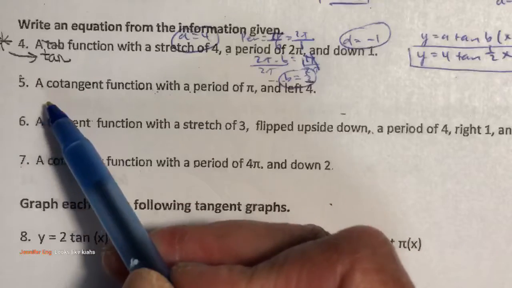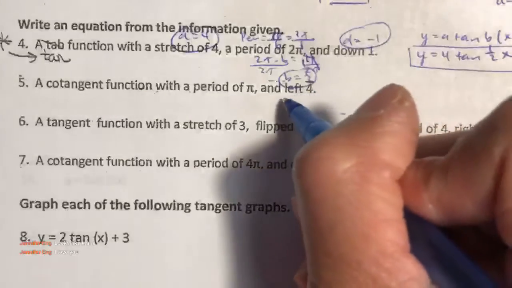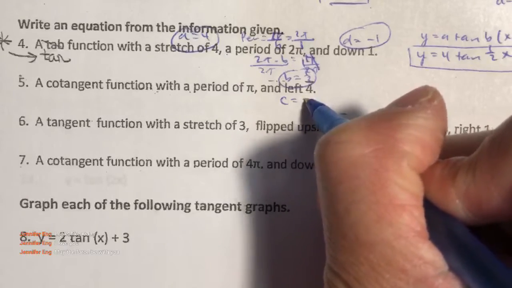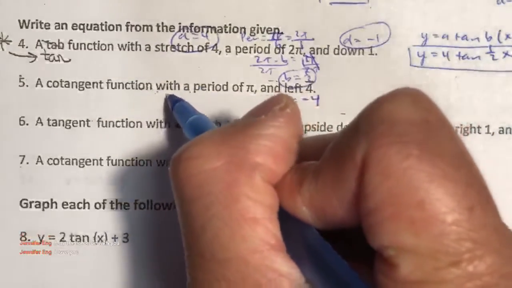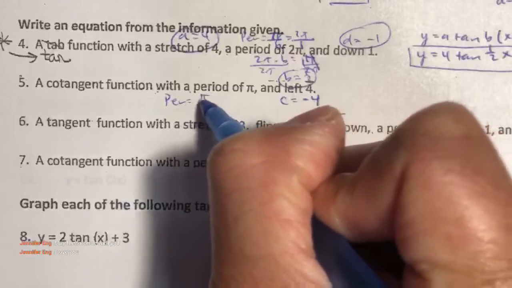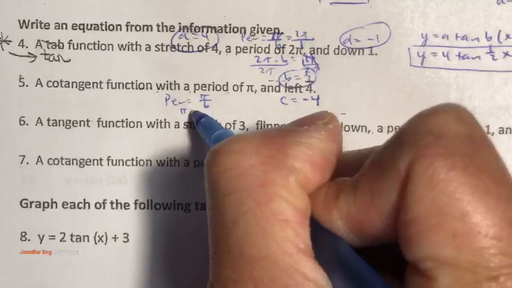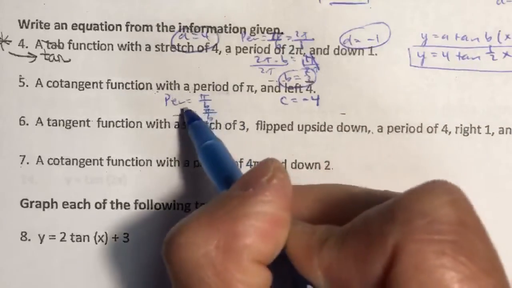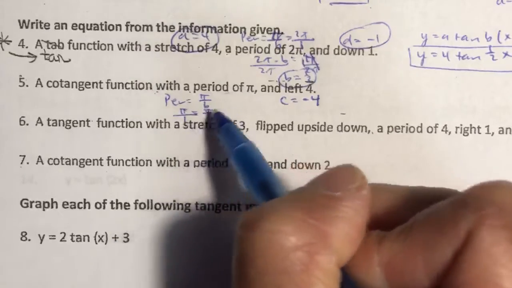Number 5, a cotangent function with a period of pi and left 4. So my c value has to be -4. And then a period of pi, so period is pi over b, and if the period is equal to pi, if you put this over 1, so b is equal to 1. Now, if you don't understand that, you can just cross multiply.